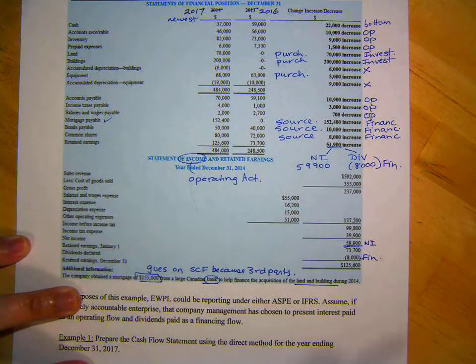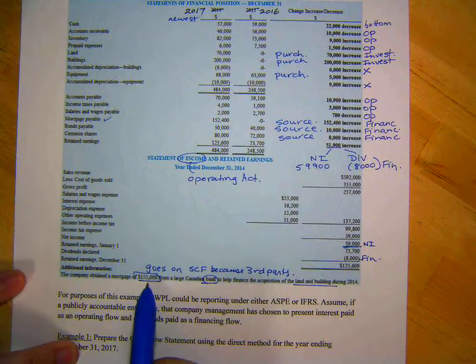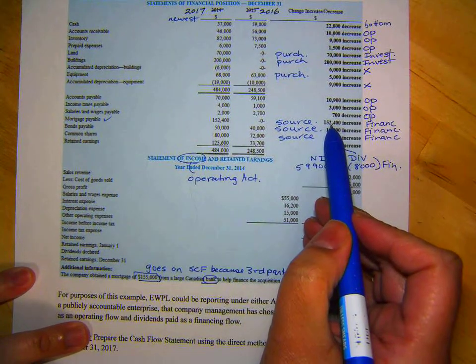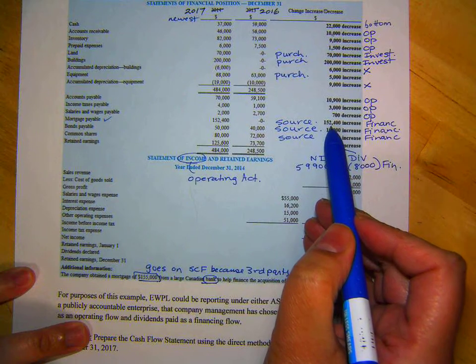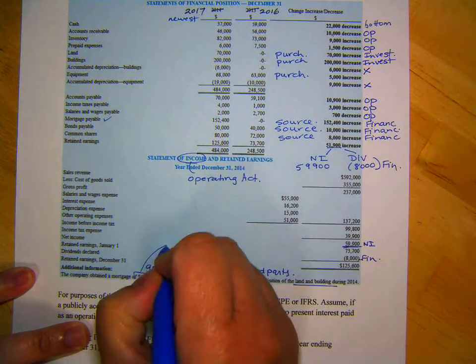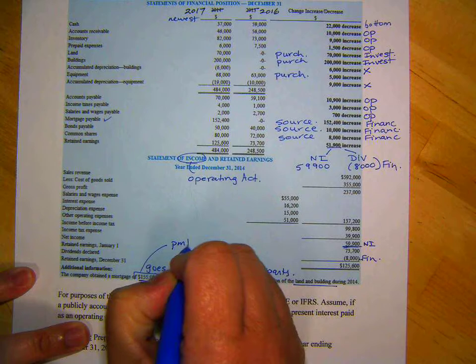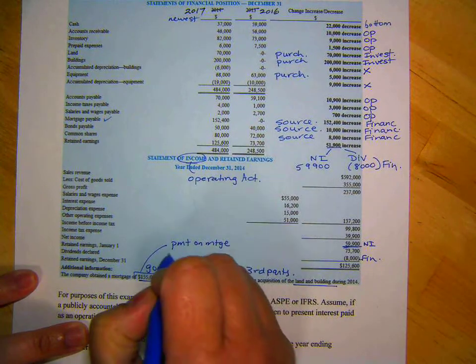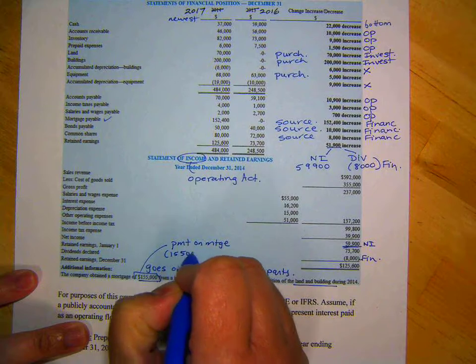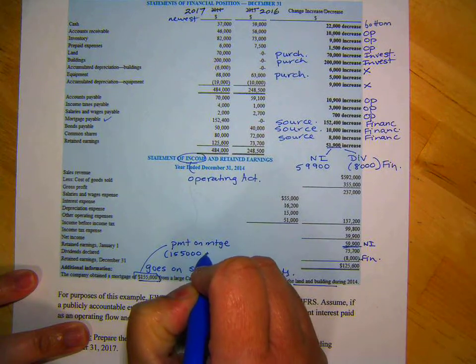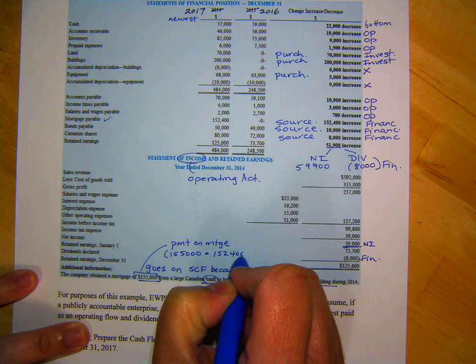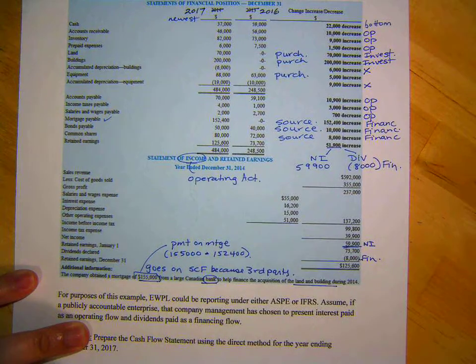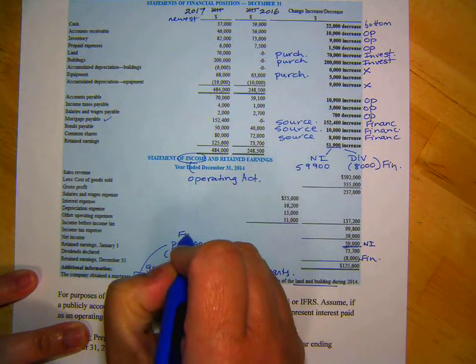Now, notice there was a mortgage of $155,000, but it was $152,400. So there must have been a payment on the mortgage, which is going to be the difference between $155,000 and $152,400. And it's all going to be in financing.